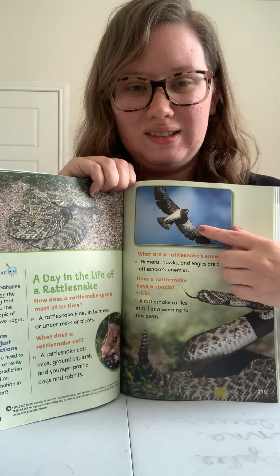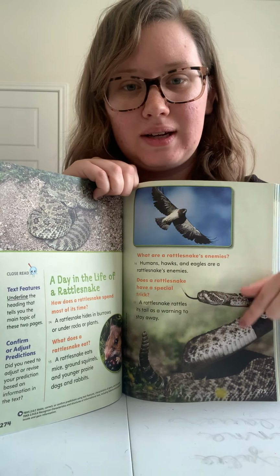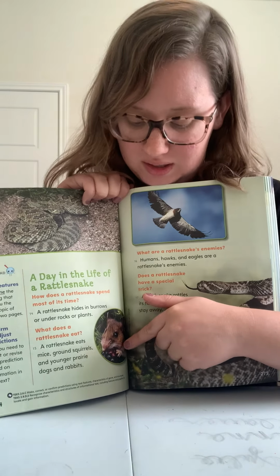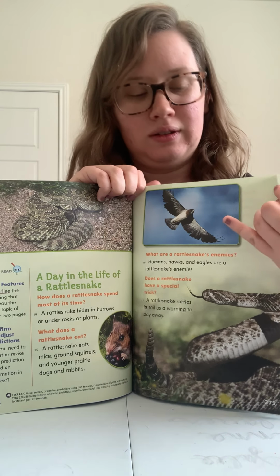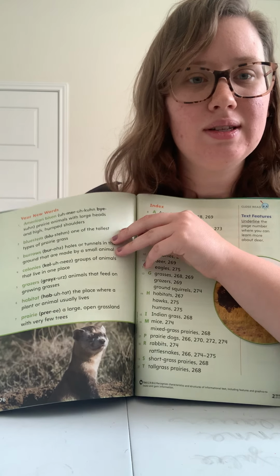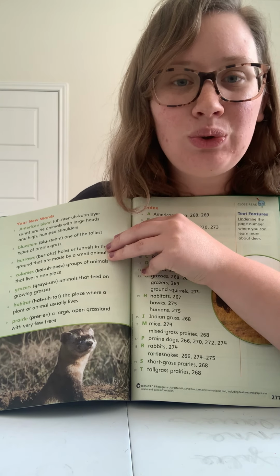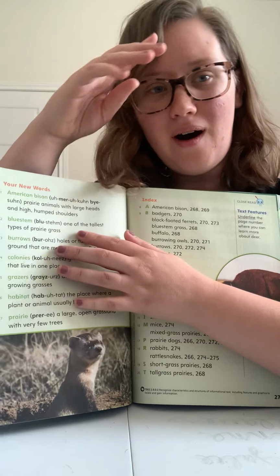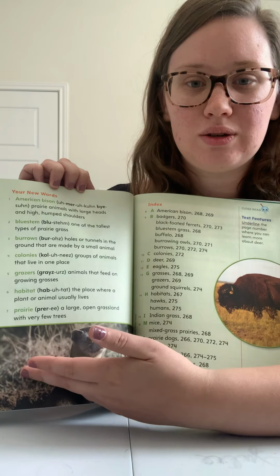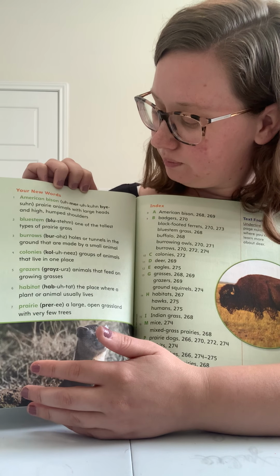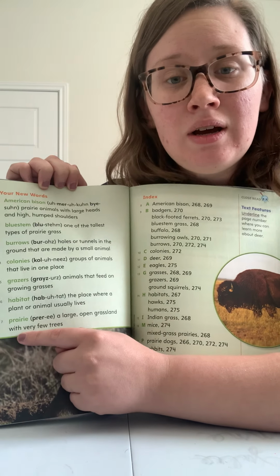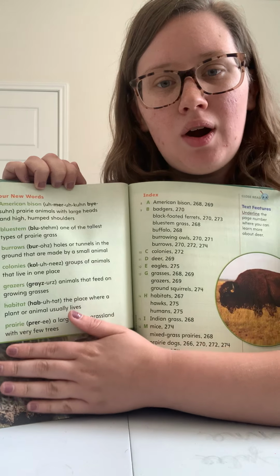More snakes. Ooh. I have a feeling that this bird's gonna eat that snake. What's down here? Oh, look, a little mouse eating some berries. And then your new words. Here's our glossary. They actually included it inside our story for us. How awesome is that? So why do you think that the author actually included a glossary in our story for us? We have 1, 2, 3, 4, 5, 6, 7 vocabulary words in our glossary.